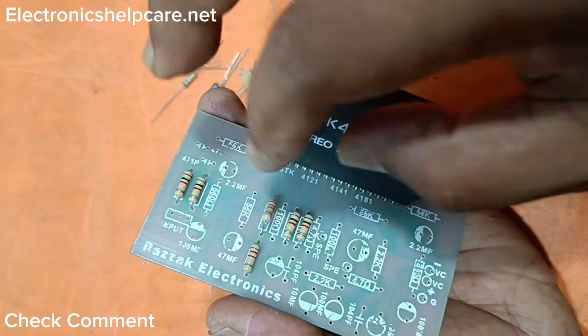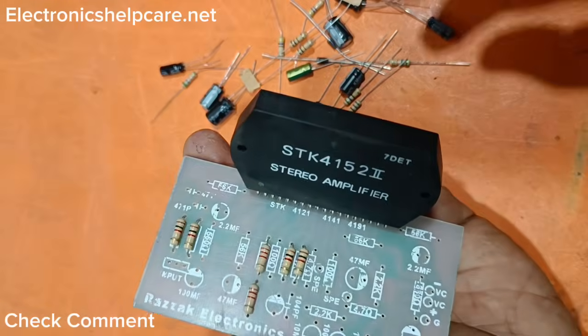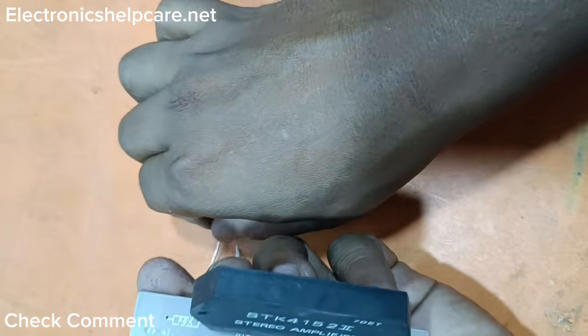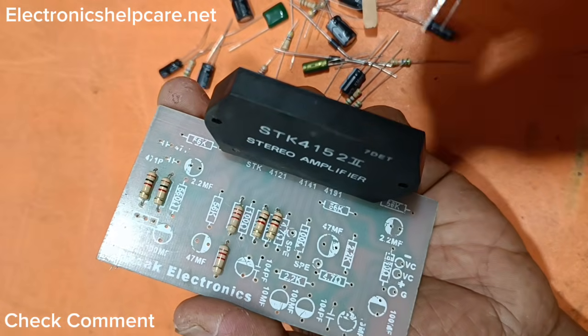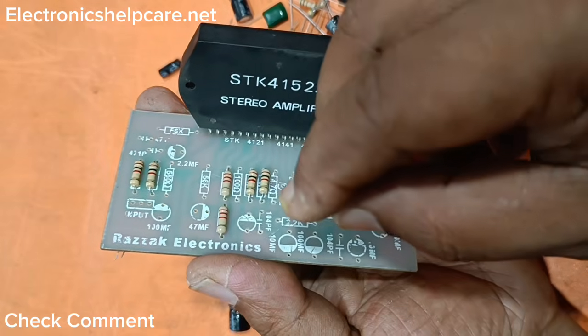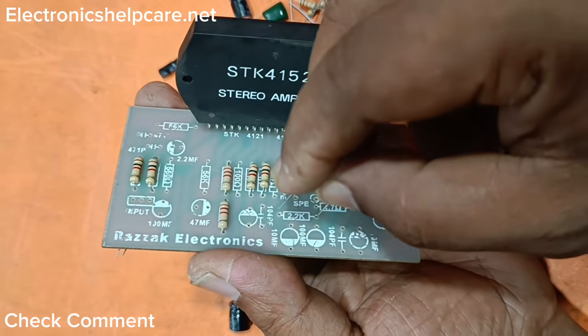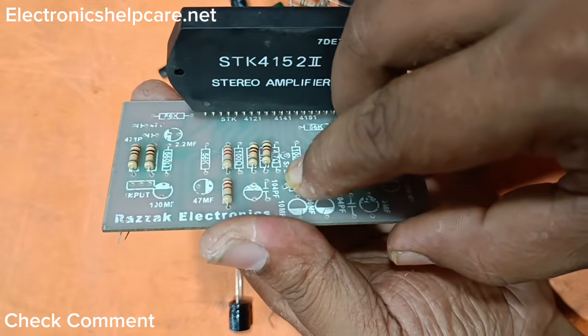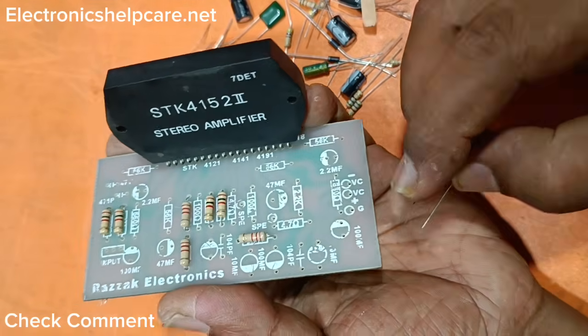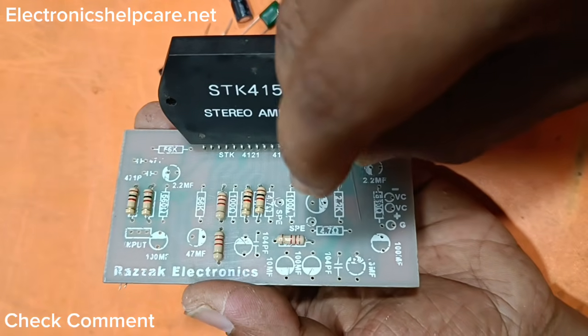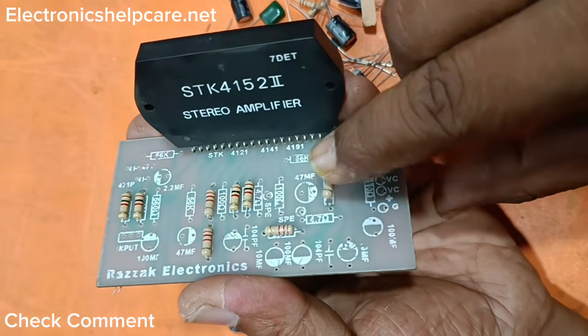Here also another 2.2K 1 watt. This one another one 2.2K. Or need one. Here this is also 2.2K.